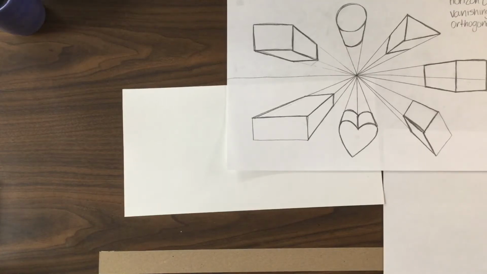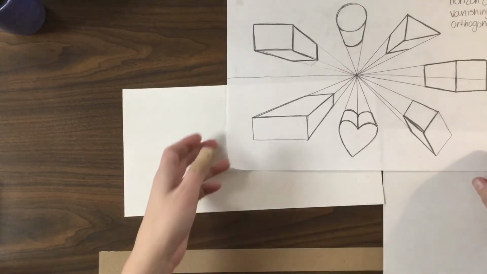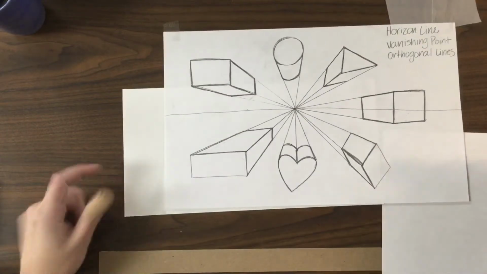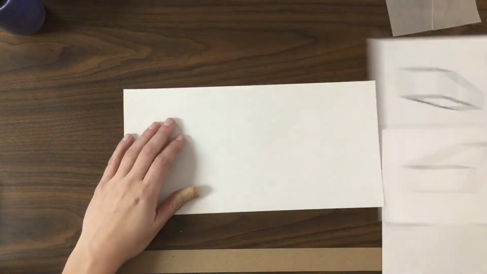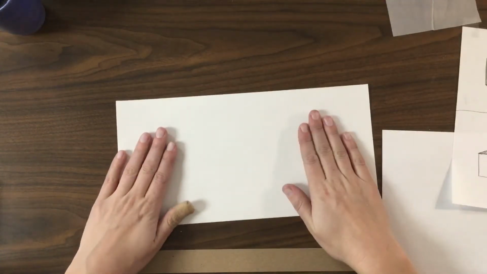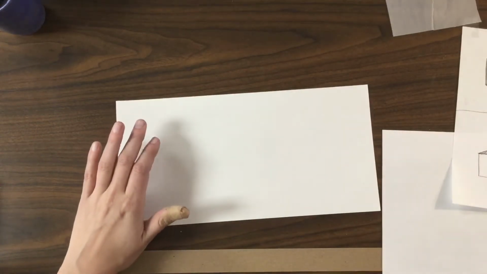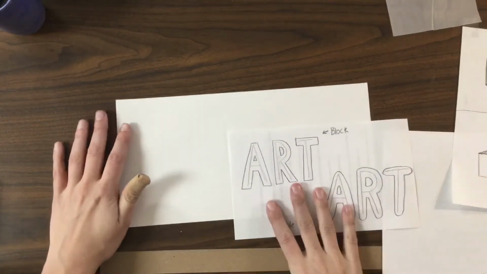Hi there. Today we are moving on to our next project. So we just finished learning about one-point perspective as it relates to simple shapes. We're going to do something very similar, but instead of simple shapes, we're going to make our shapes a little more complicated, and we're going to go with a word.